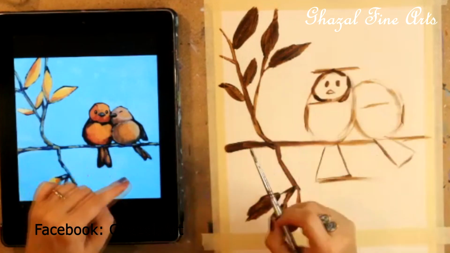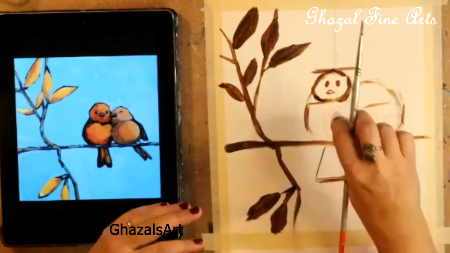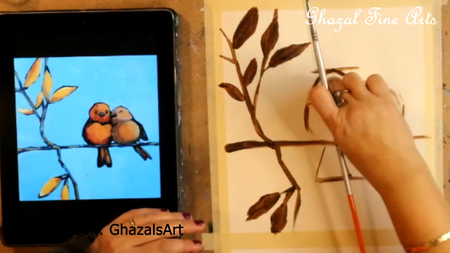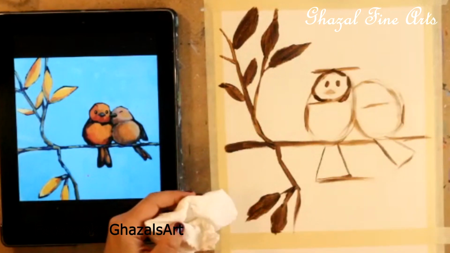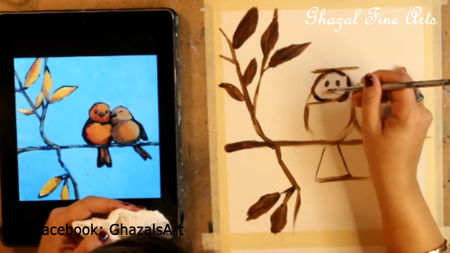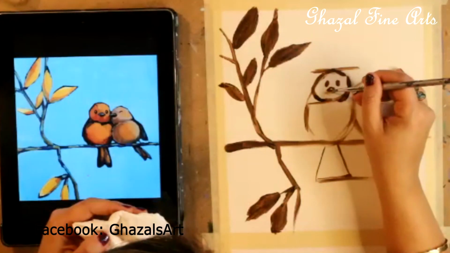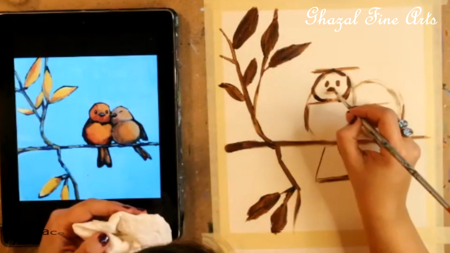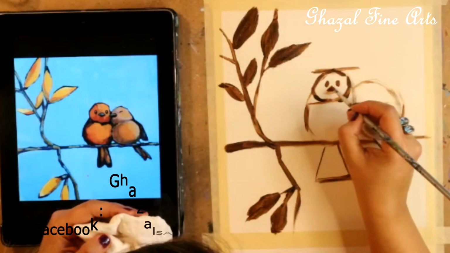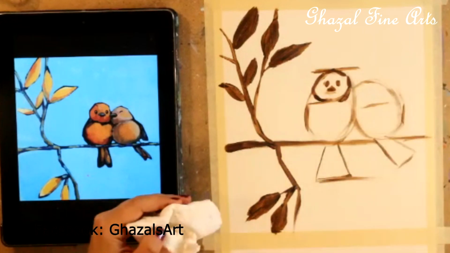Oh, sorry, I drew it very low. I need to bring it close to the eye. It's more between the eyes. So I'm going up. But anytime we can fix it, we can even bring the eyes a little bit further.